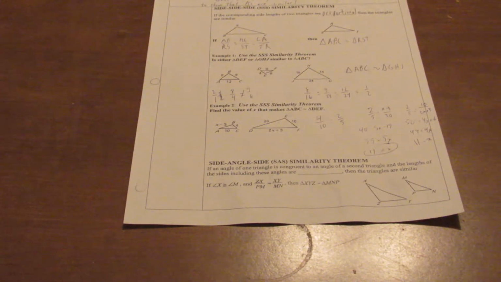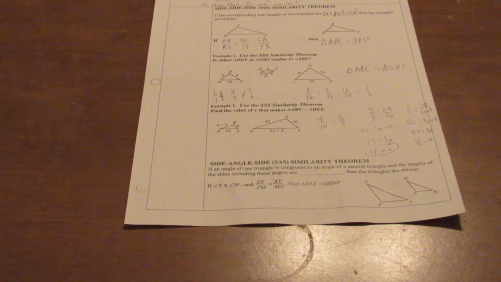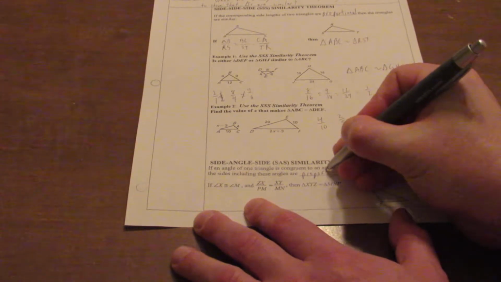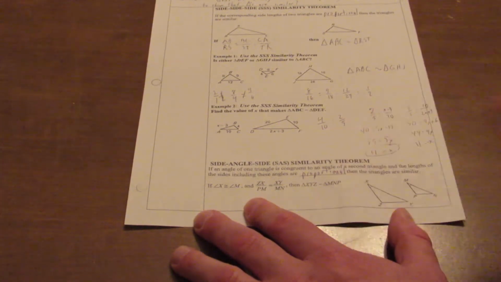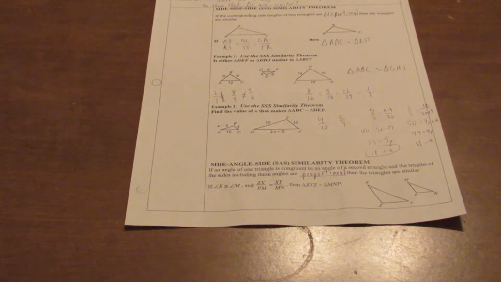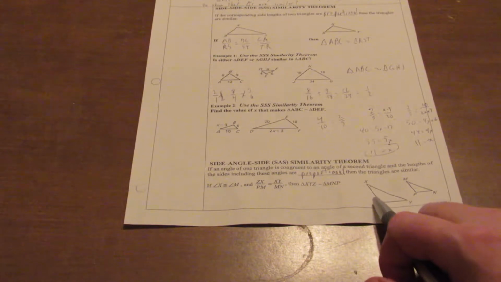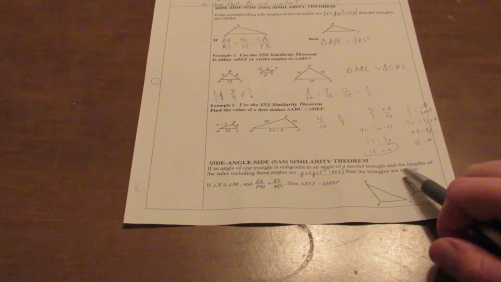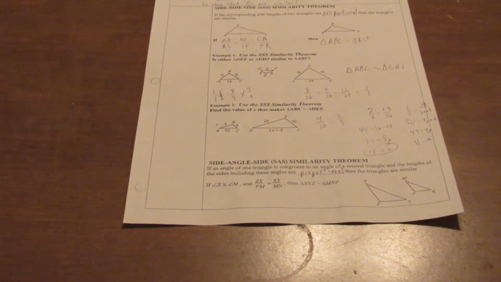Our other theorem is the side, angle, side similarity theorem, which says that if an angle of one triangle is congruent to an angle of a second triangle, and the lengths of the sides including these angles are proportional, then the triangles are similar. So here I have X congruent to M. So if ZX over PM is equal to XY over MN, then the triangles are similar.